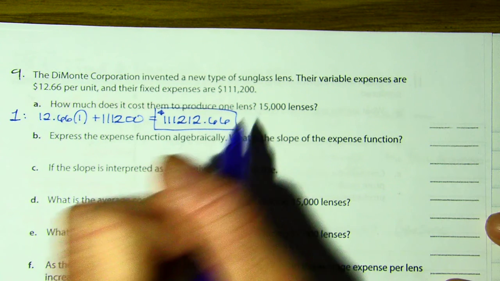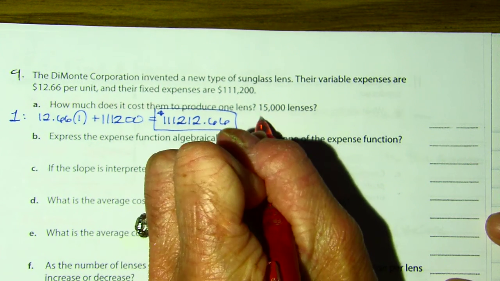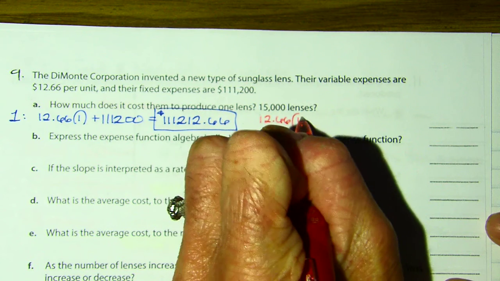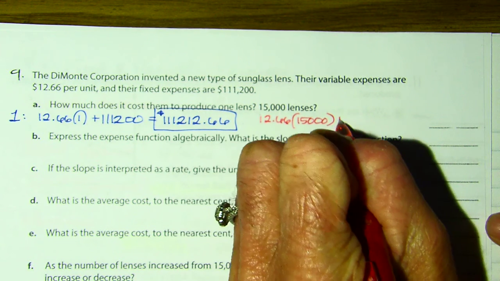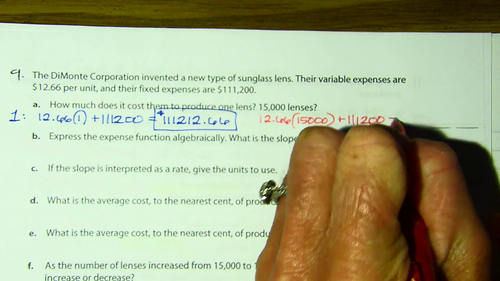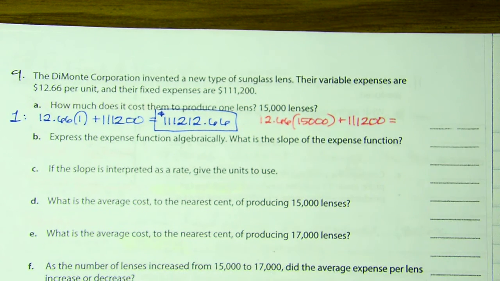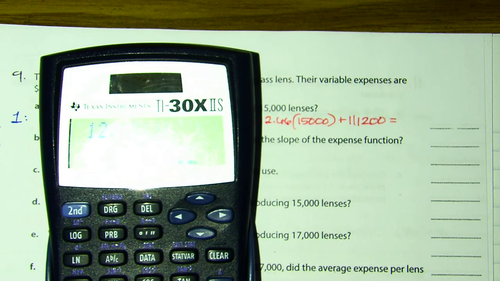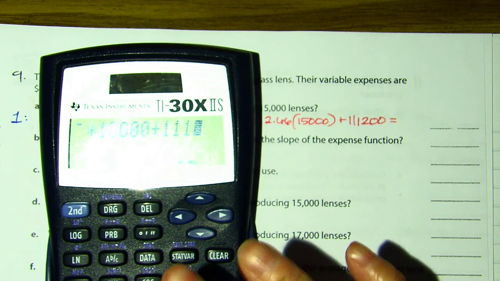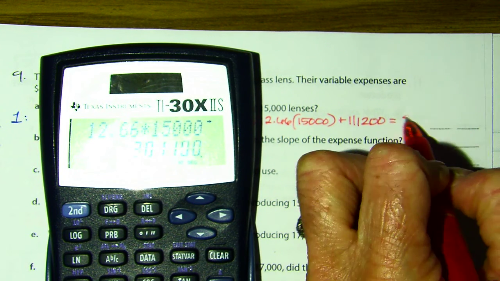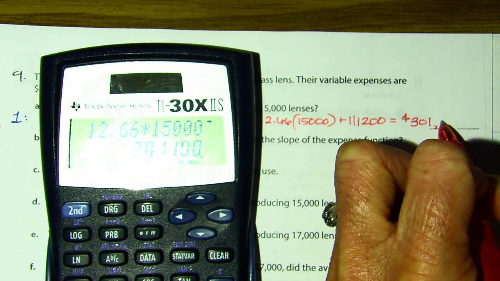The cost of producing 15,000 would be $12.66 times 15,000 plus your fixed expenses. Remember, those fixed expenses don't change whether you make 1 or 100. It doesn't matter. Like maybe that's the cost of the lights on and having the building open and the machines. So if you enter this one, 12.66 times 15,000 plus 111,200. This cost me $301,100.